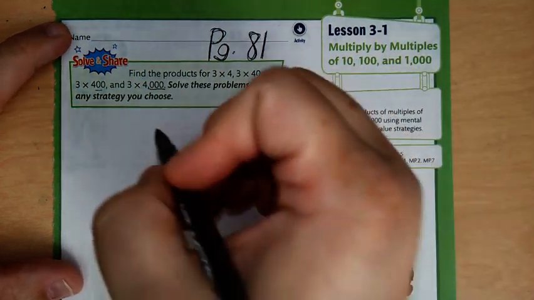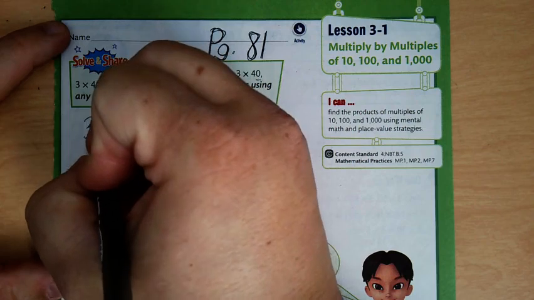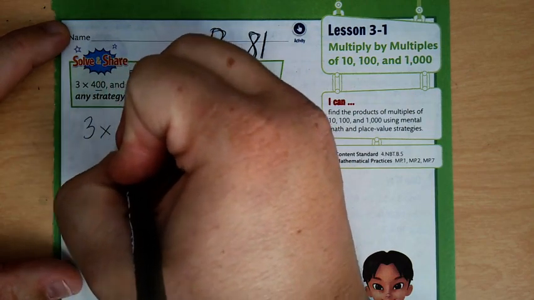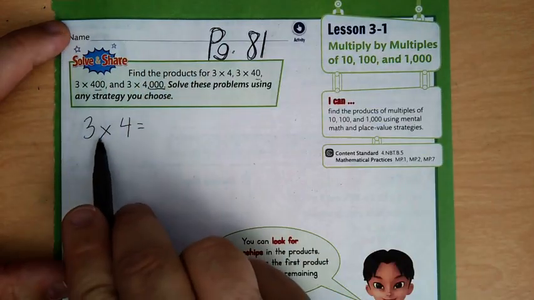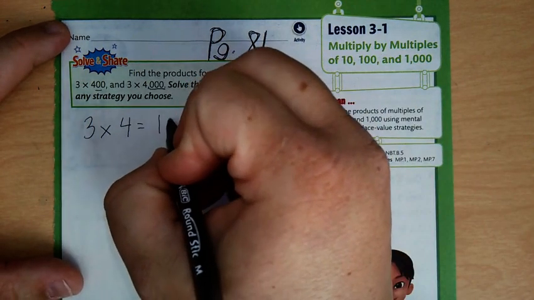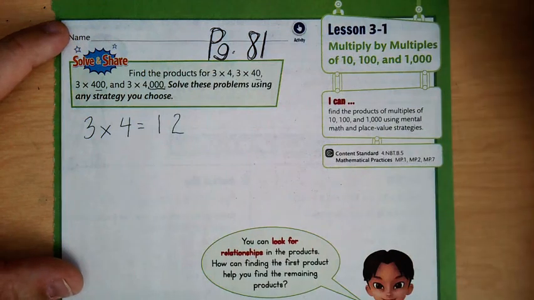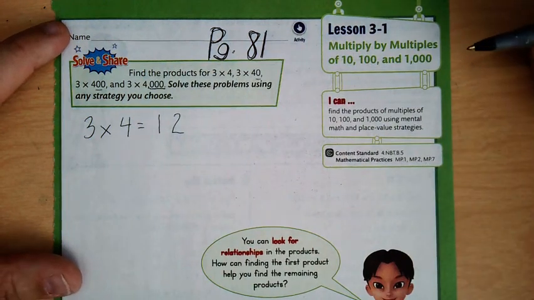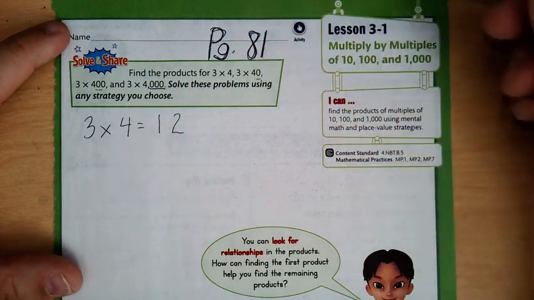Well, let's start with 3 times 4. 3 times 4 is going to give me 12. So far, hopefully you're like, oh yeah, I knew 3 times 4, that was 12. Well, now I want to figure out what's 3 times 40.